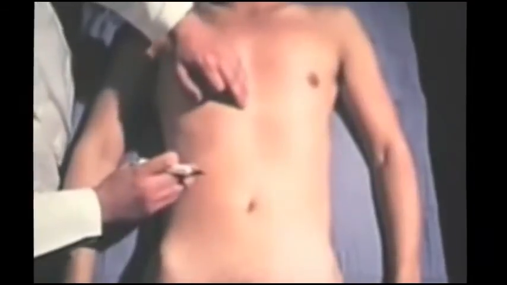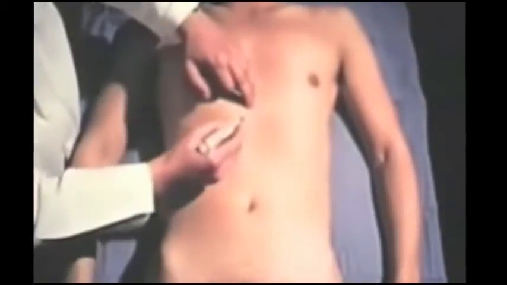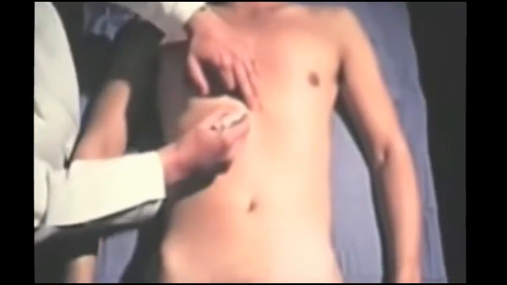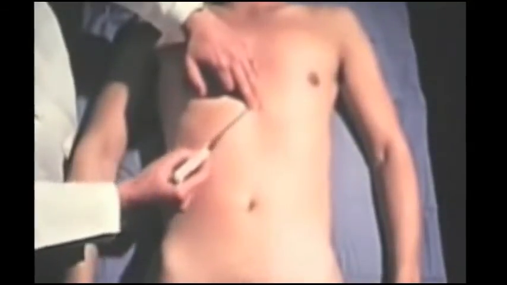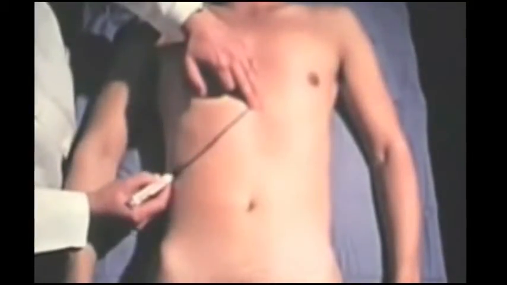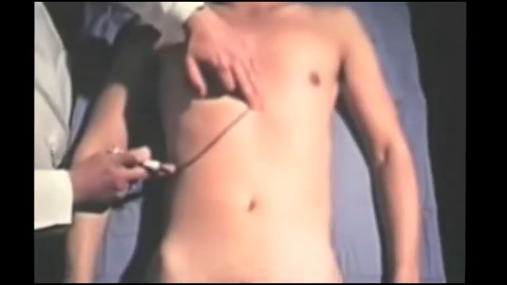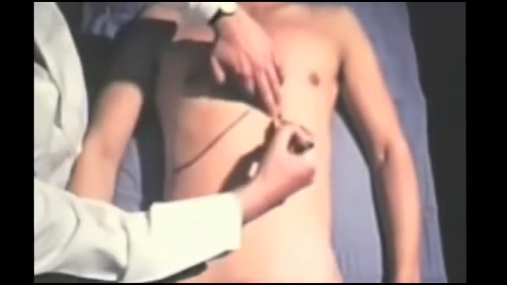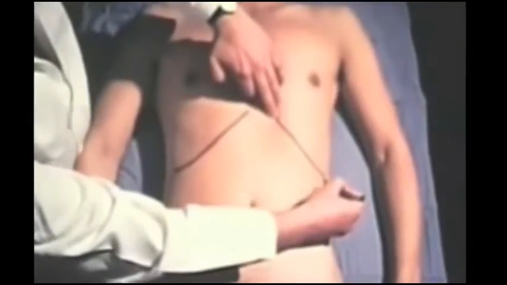I think we should now mark in the costal margin. We start up here at the xiphoid process, and we come round the costal margin to its lower limit, which is the level of the 10th costal cartilage. We do the same on the other side, coming round to the 10th costal cartilage.